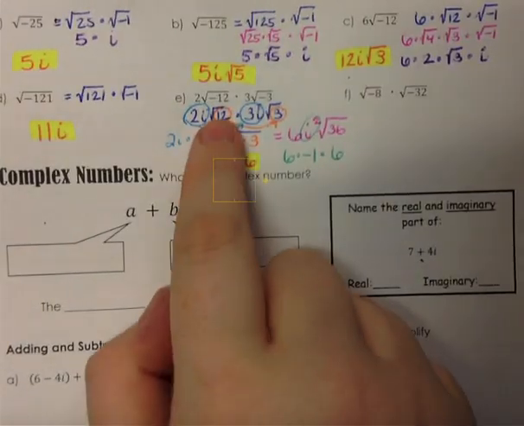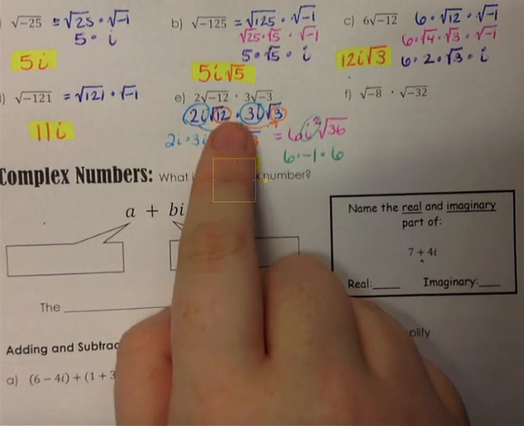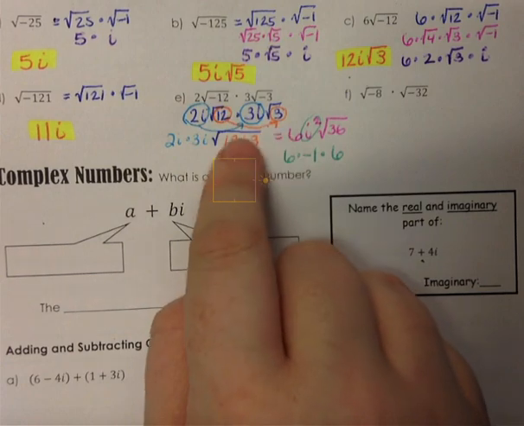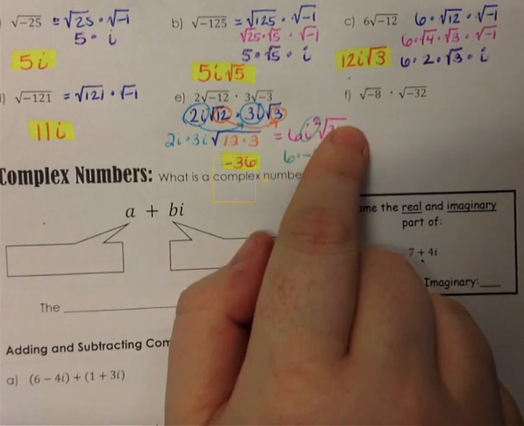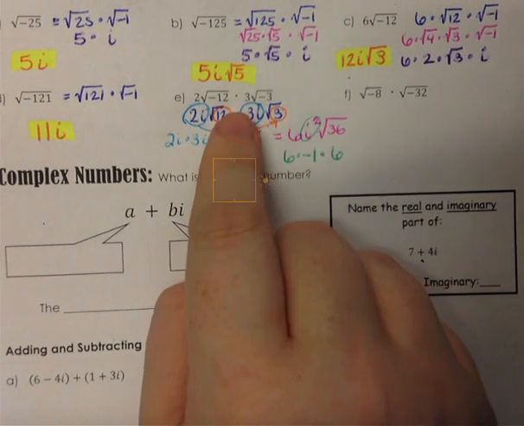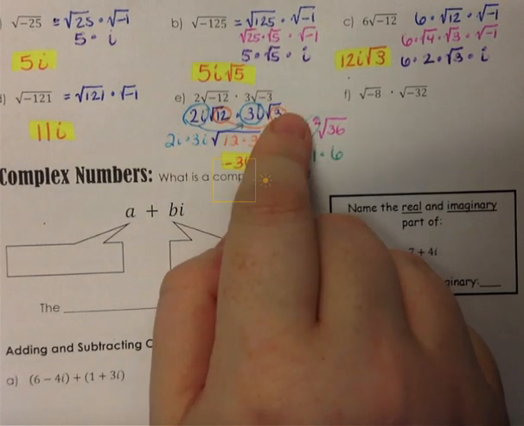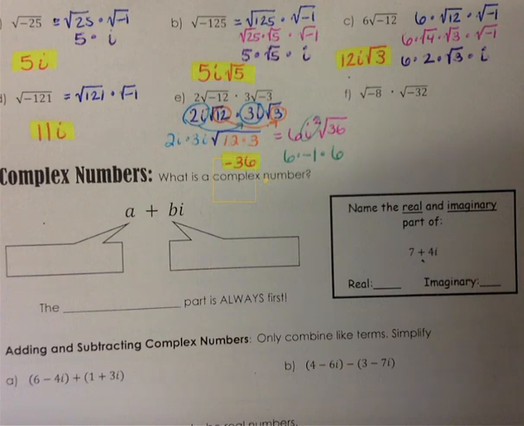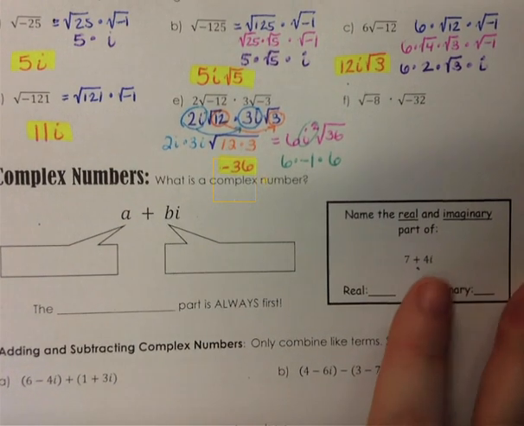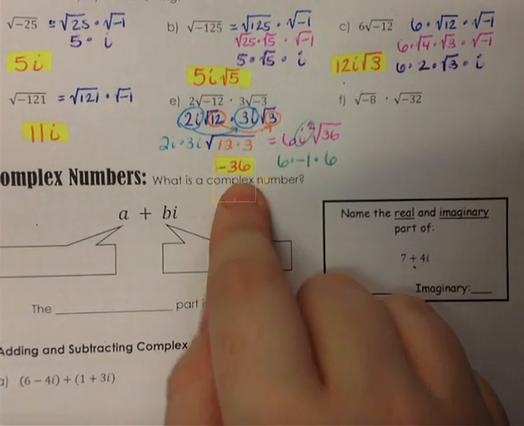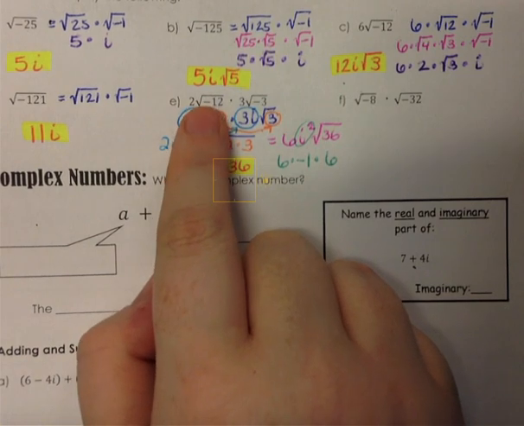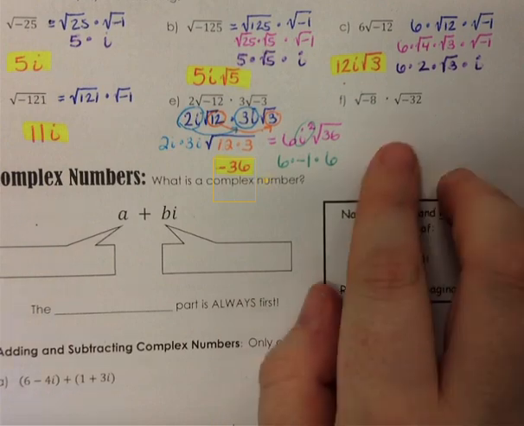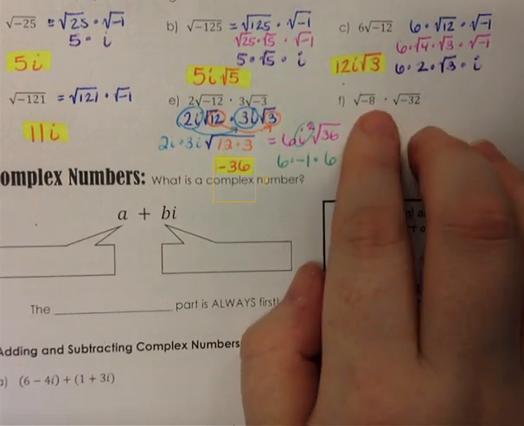You can simplify the square root of 12 before you multiply, but I just think it's a little bit easier to go ahead and get your radicand together and then simplify once from your radicand. Otherwise, you'd have to simplify the square root of 12, potentially simplify the square root of 3, then multiply, then have to maybe simplify again. So you really want to only have to simplify once. So you pull out the i because that negative just automatically will become the square root of negative 1, which is i. So in this last problem right here, I'm going to do the same thing.